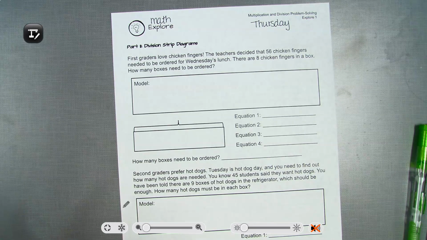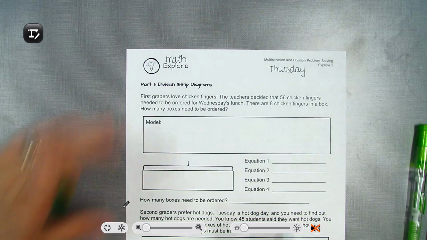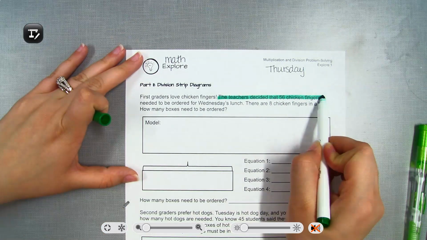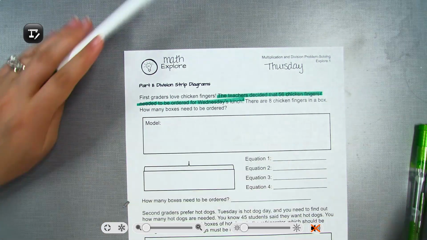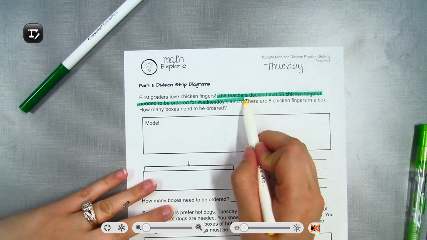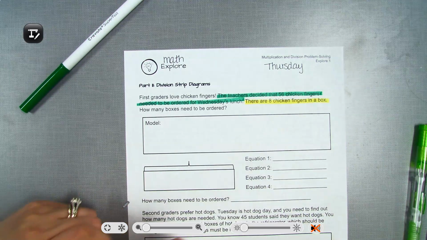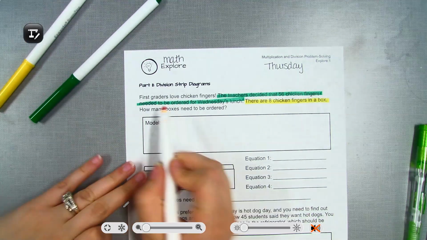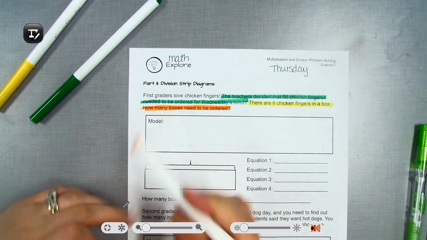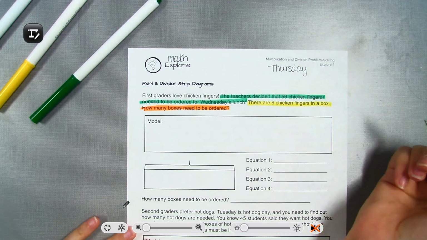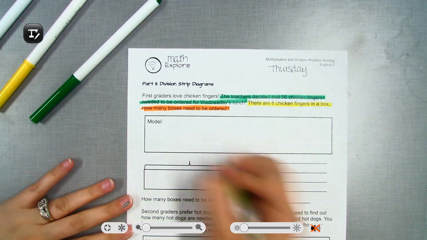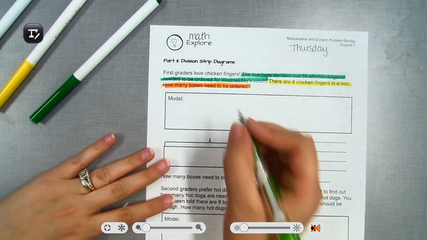Okay, let's break this up. So it says the teachers decided that 56 chicken fingers needed to be ordered. Okay. There are 8 chicken fingers in a box. How many boxes need to be ordered? So I know my total, guys. What's my total? 56. That's all I want to order. So on my strip diagram, I'm going to write 56.